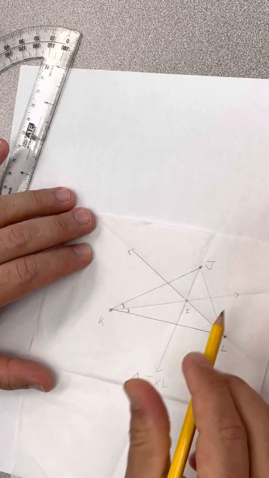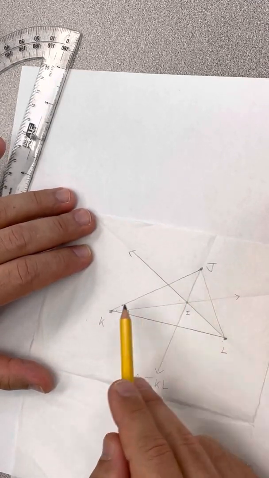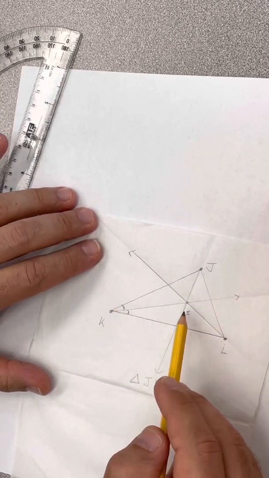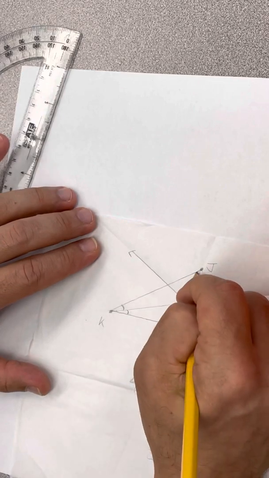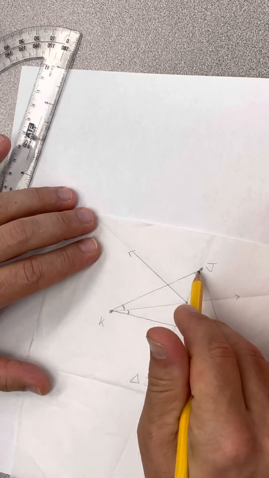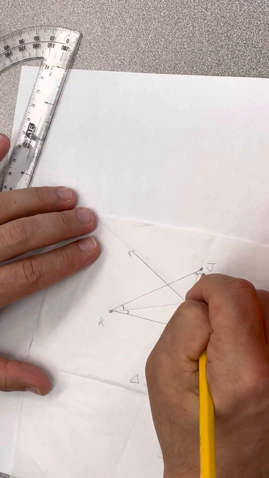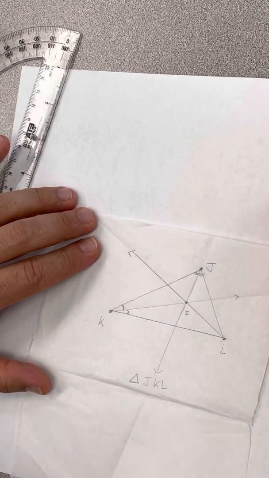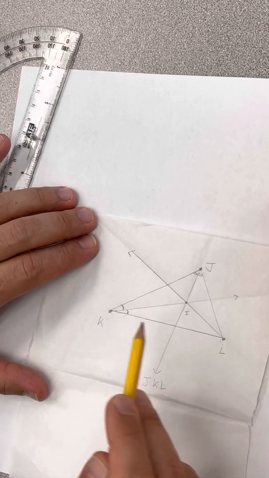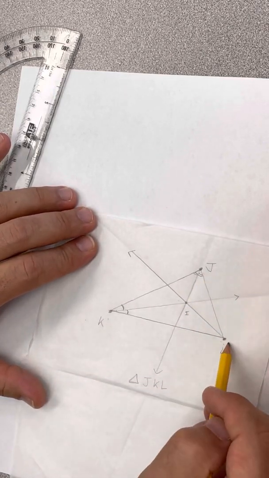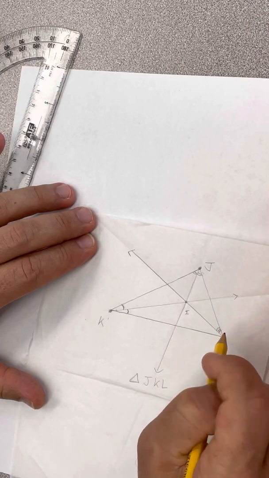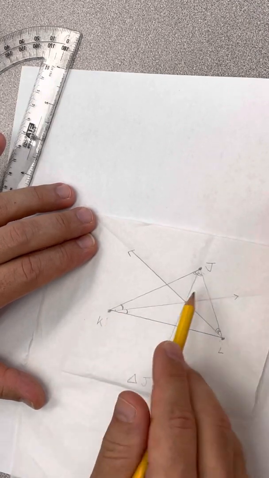Okay, we also bisected angle KJL, so now we see that angle KJI is congruent to angle LJI. And then we bisected angle JLK, so we see that angle JLI is congruent to angle KLI.